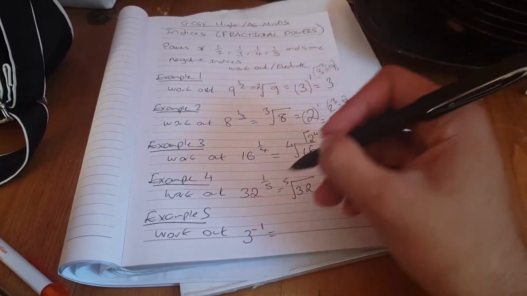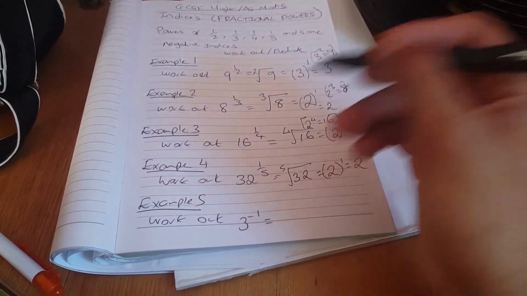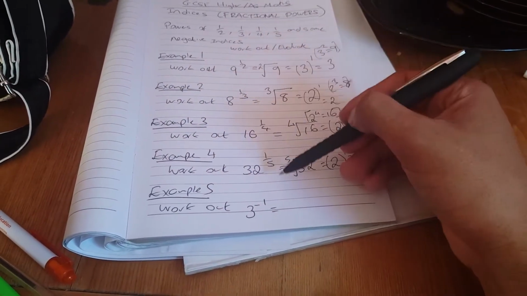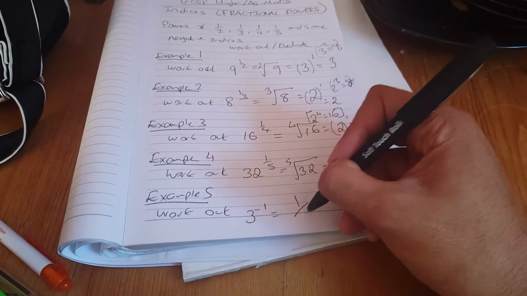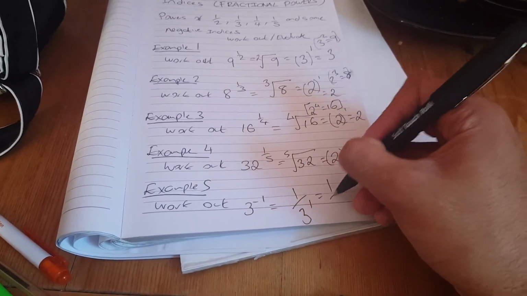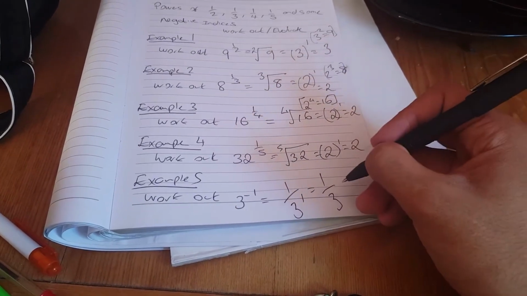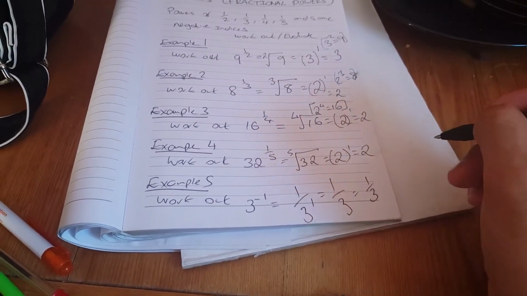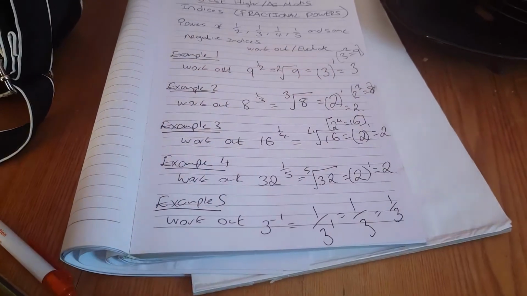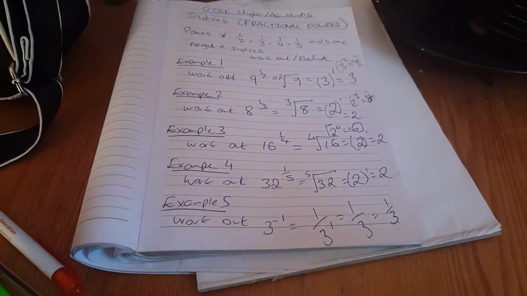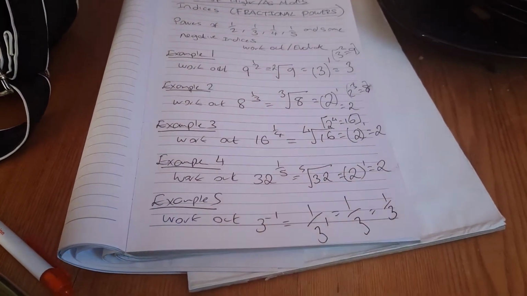Right, last one, work out 3 to the power minus 1. On the worksheet we had similar questions to these. Minus 1 just means 1 over that number. So it's 1 over 3 to the power of 1, which is 1/3. So the answer is going to be 1/3. Anything to the power of a negative indice just means 1 over that.